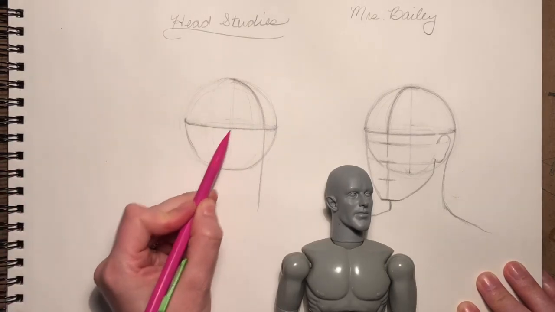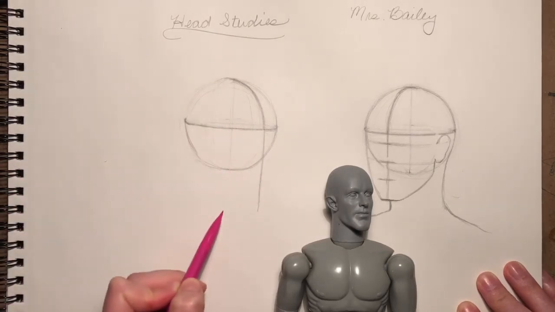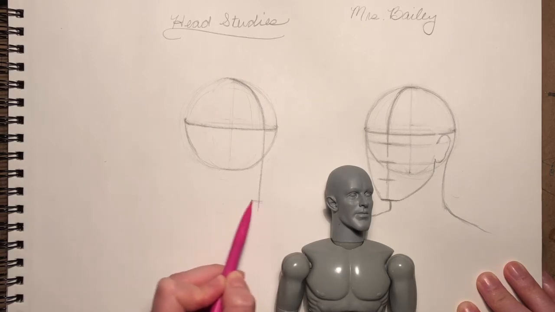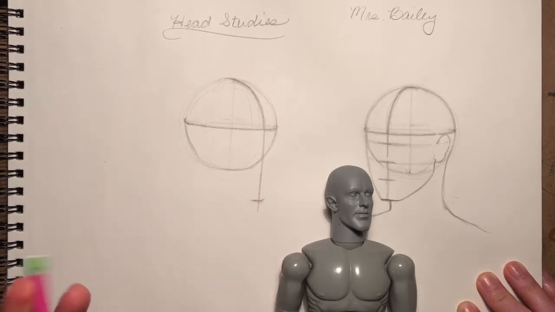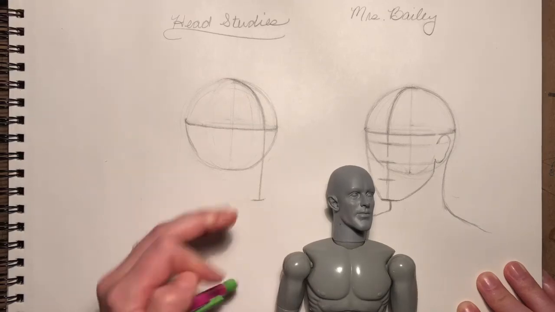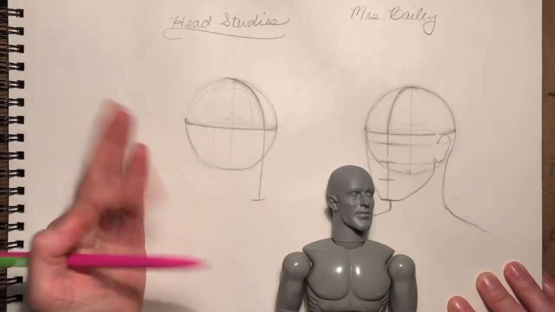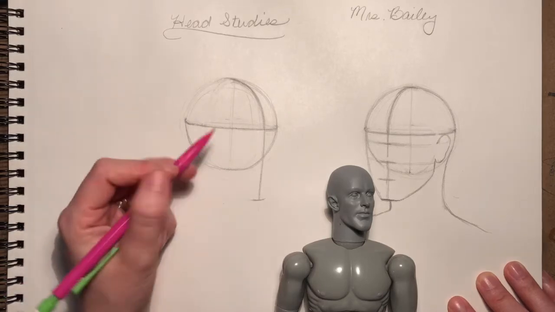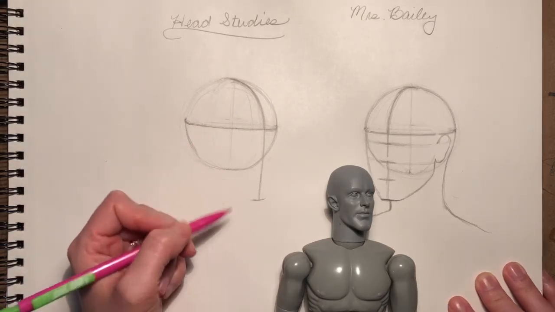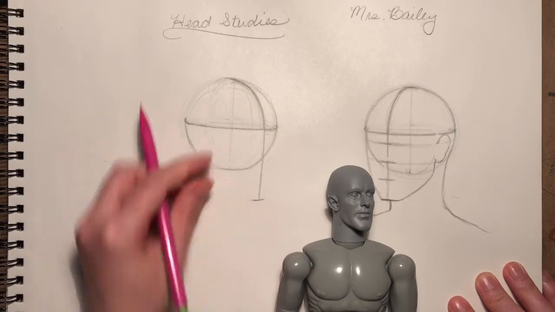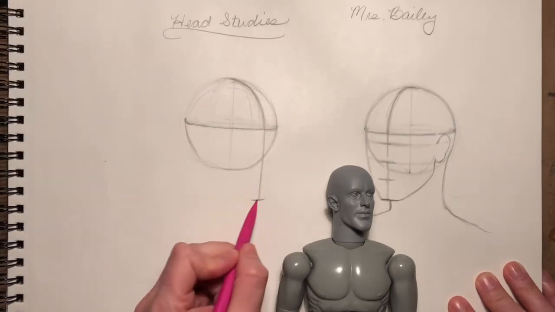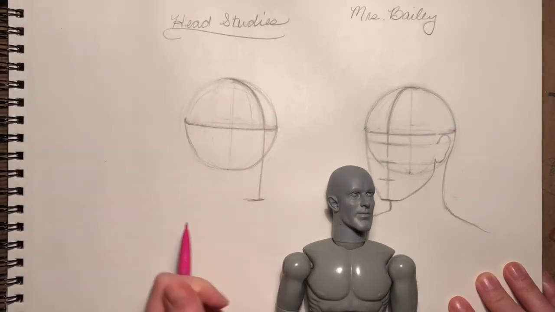So that height, and then just a little bit less, I'm going to say about right there. And that is something too that you can adjust. A lot of times I don't take the time to precisely measure all that out every single time. I just sort of guesstimate it and just say, about there. So there's going to be the bottom of this chin.